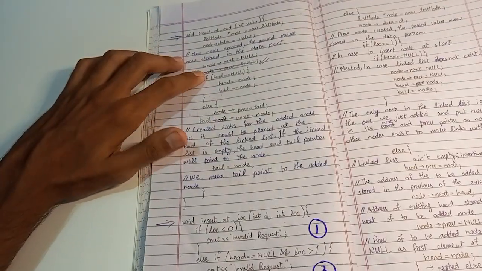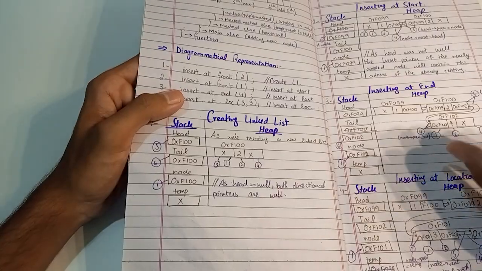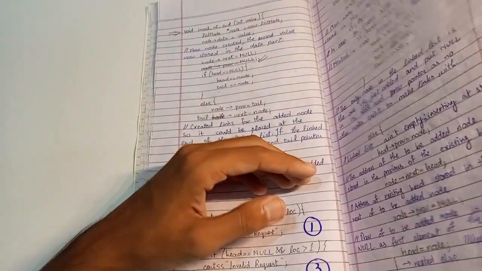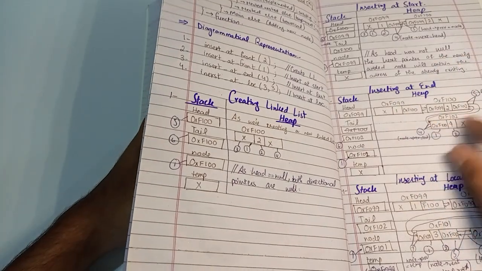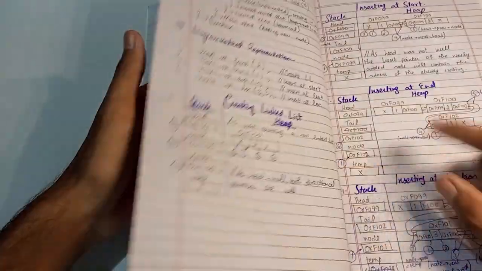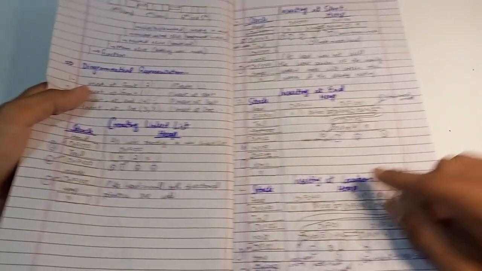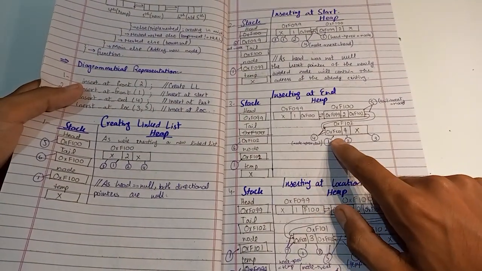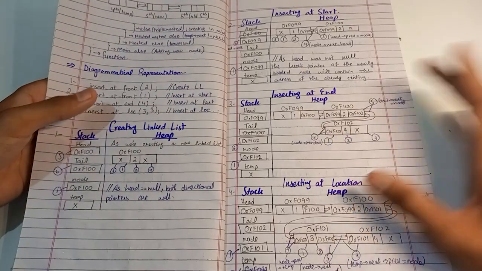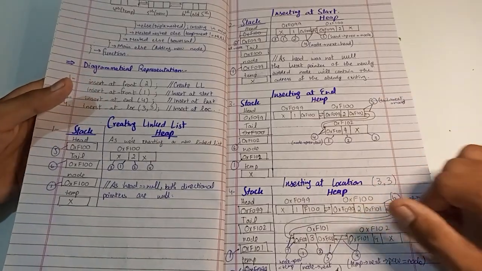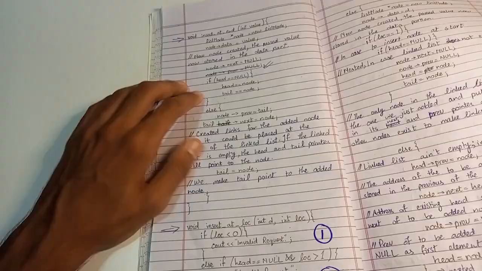Next, we want to do node's previous is equal to null. Initially, we're just going to keep the previous of the node null, because it hasn't yet been linked to any of them yet. We're getting to that point, inshallah.